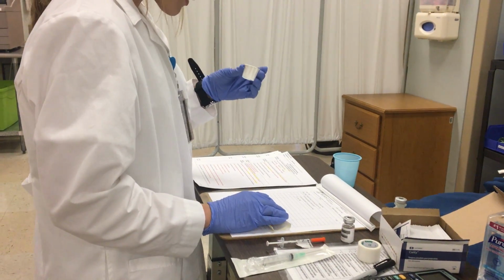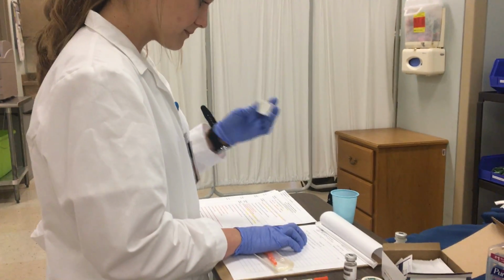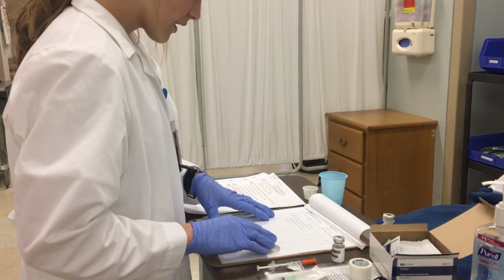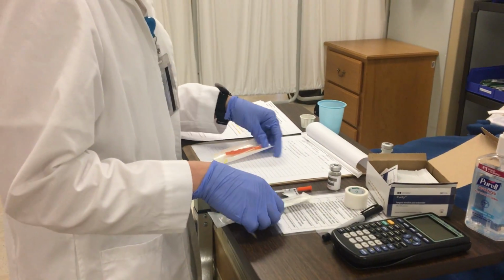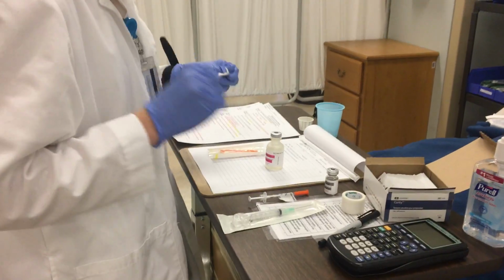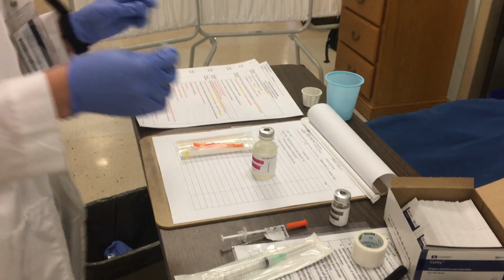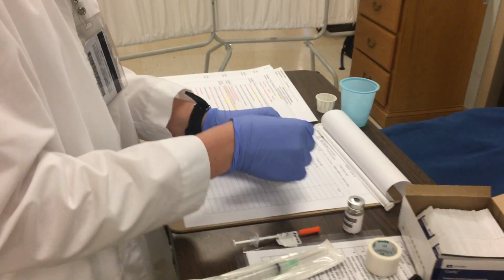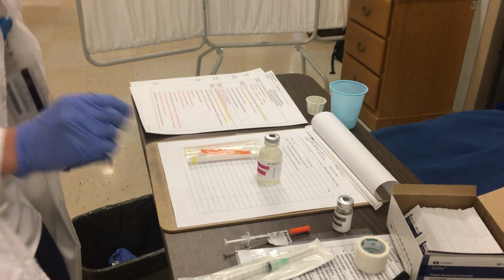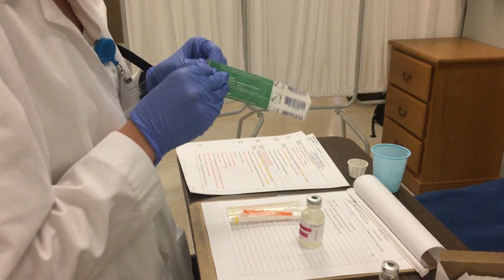So this is the 250 mcgs of digoxin, and then my vitamin B12, write this down and let it air dry. And I'm going to take my 3 milliliter syringe.